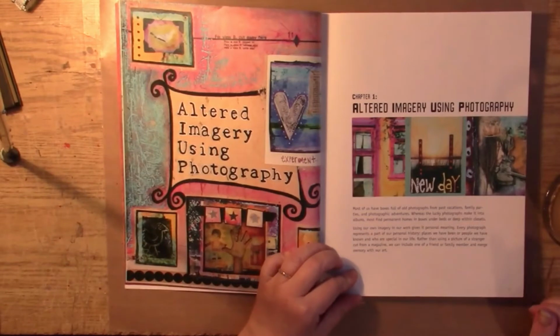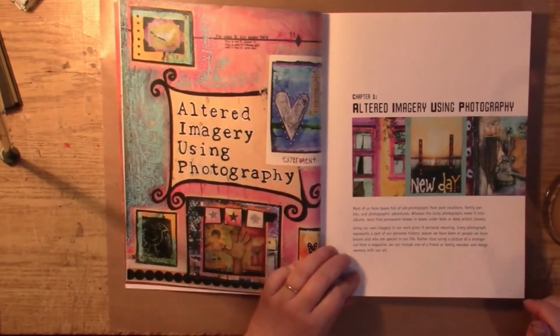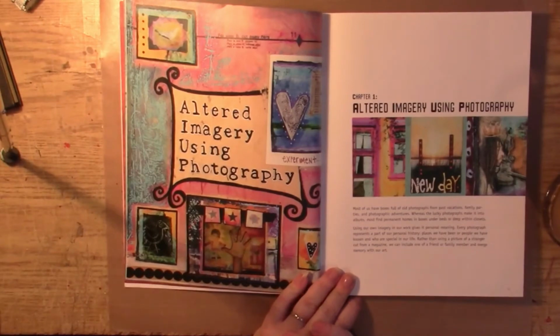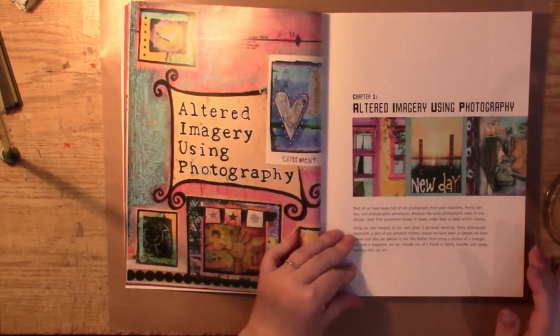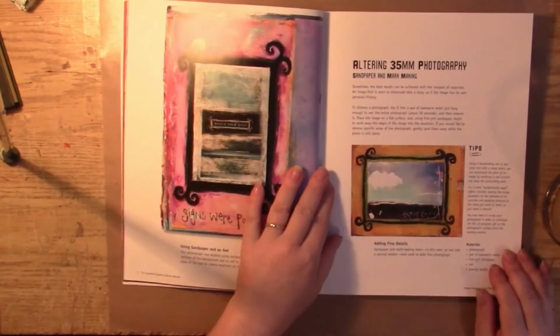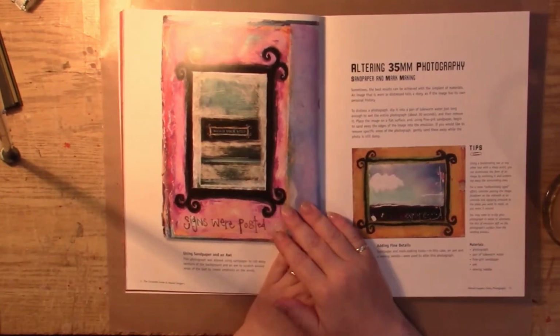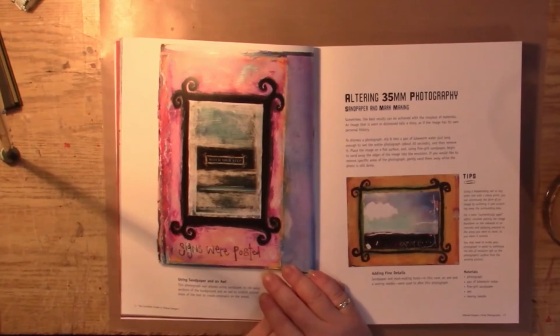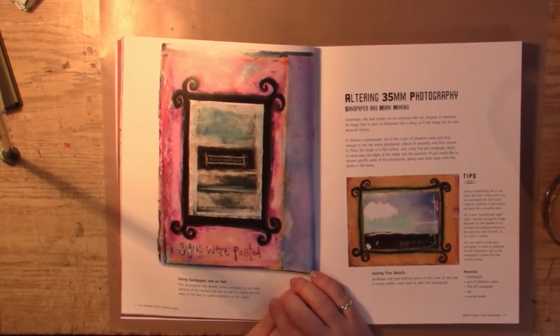Chapter 1, Altered Imagery Using Photography, and we have a gallery here of some work. And here. So first of all, we talk about 35mm photography. That is the old-fashioned kind when we had the handheld cameras, and which our ancestors used.